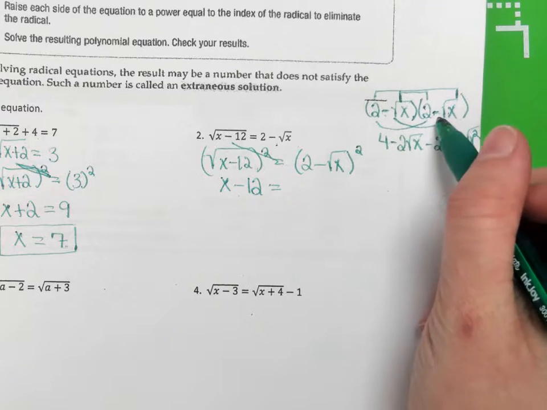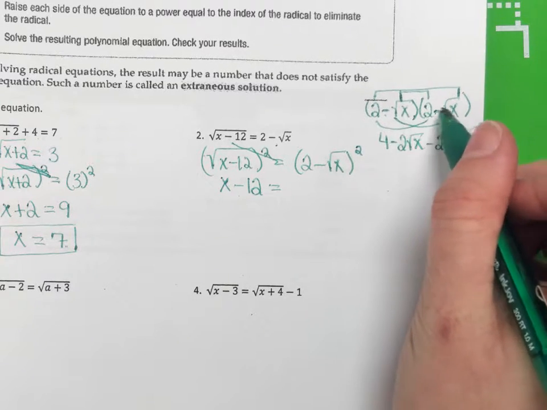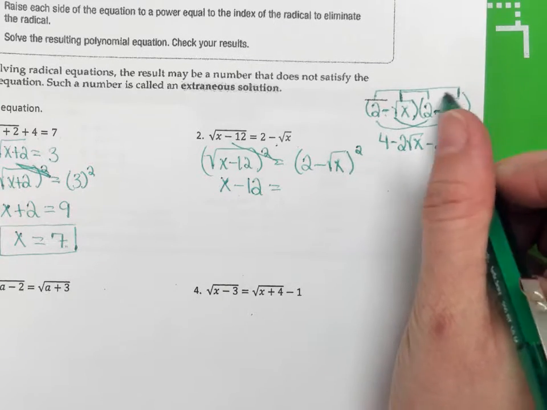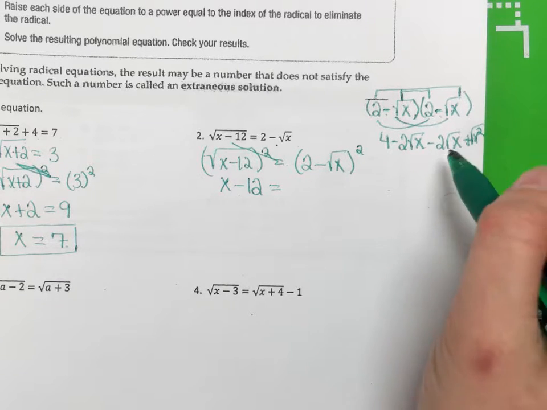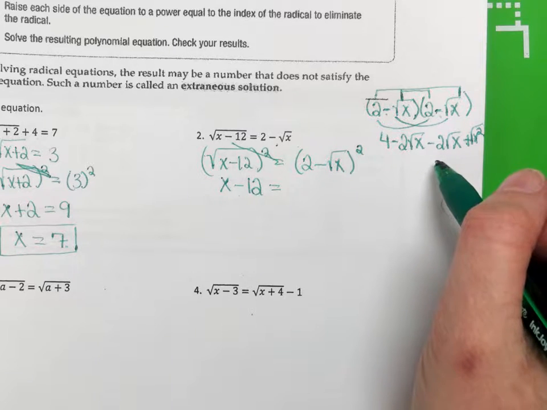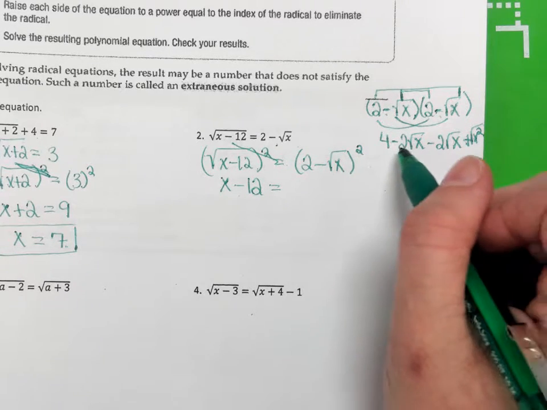A negative times a negative is a positive. X times x is x squared. And it still has a square root on top of it. Sure. Okay. You can't just write x. That's what we're doing next. Alright, what else do you see?